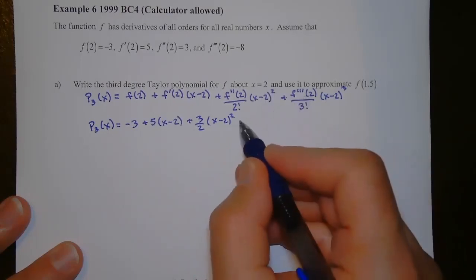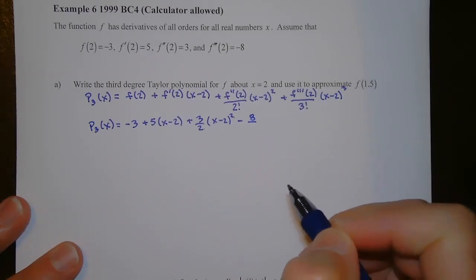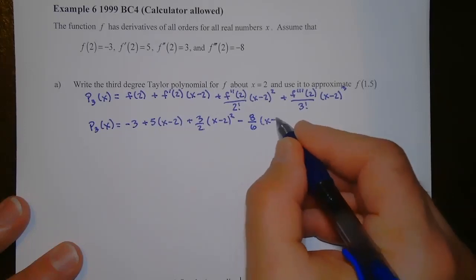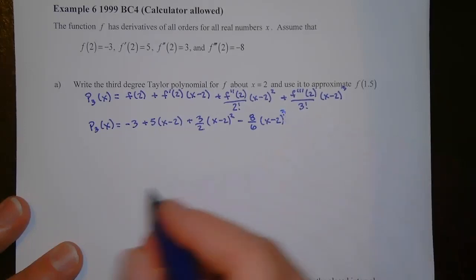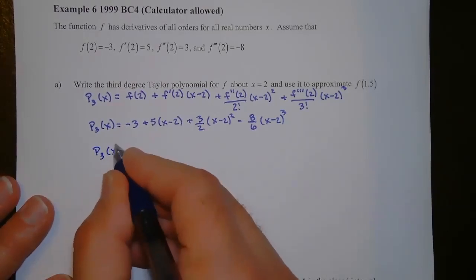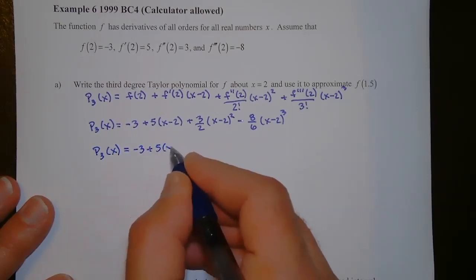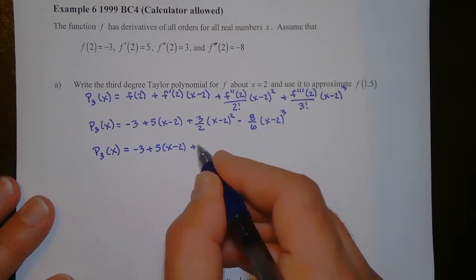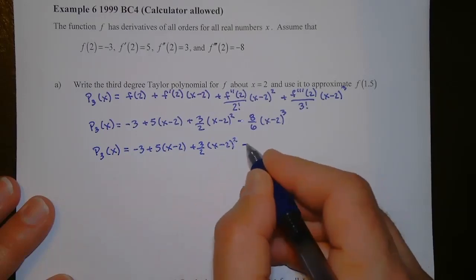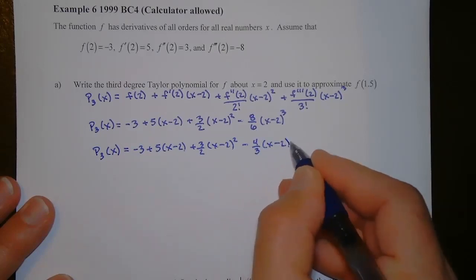Now, because this is negative, we're going to write minus, and it's going to be 8 over 3 factorial, which is 3 times 2 times 1. So that'd be 6 times x minus 2 cubed. Okay, so that means the third degree Taylor polynomial, cleaned up a little bit, because one of these we can clean up, would be -3 plus 5 times x minus 2 plus 3/2 times x minus 2 squared minus, and this can be reduced to 4/3 times x minus 2 cubed.